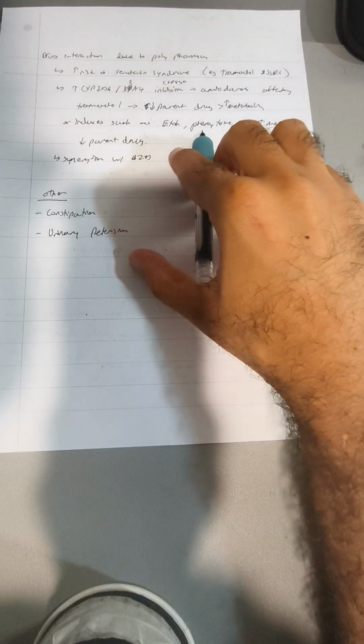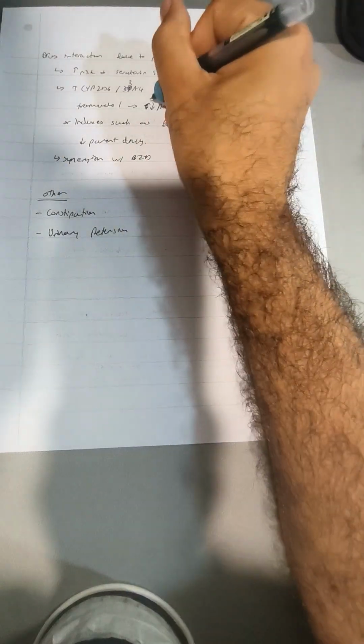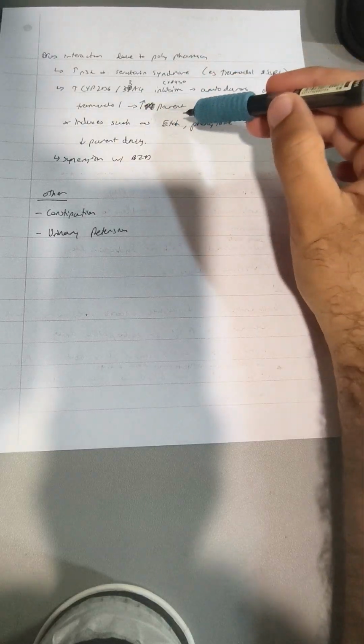Inducers such as ETOH reduce the parent drug but increase the metabolite.